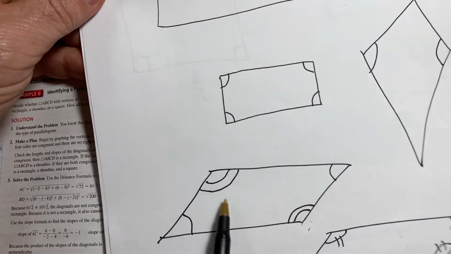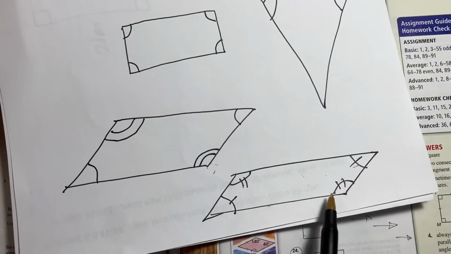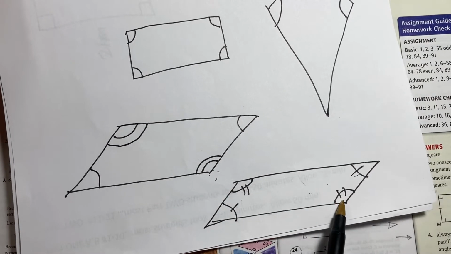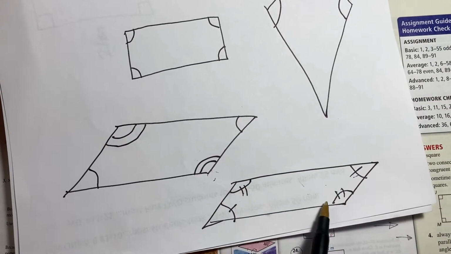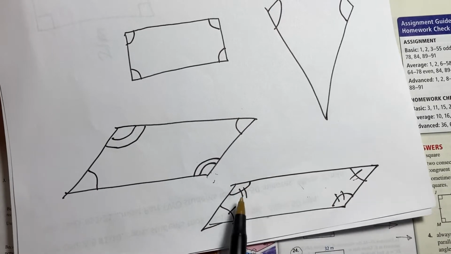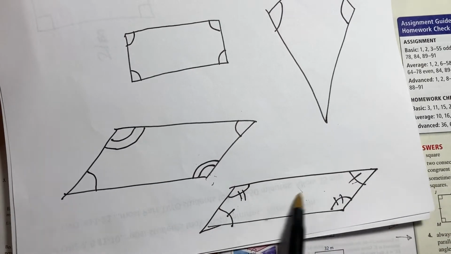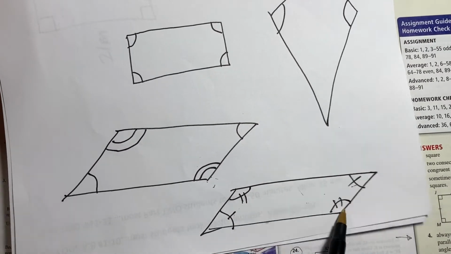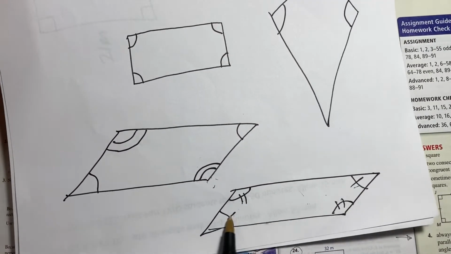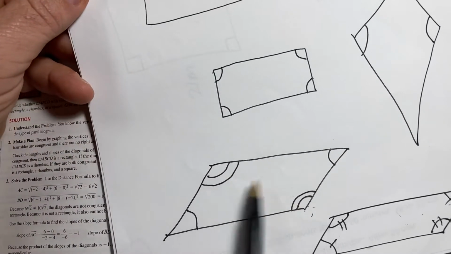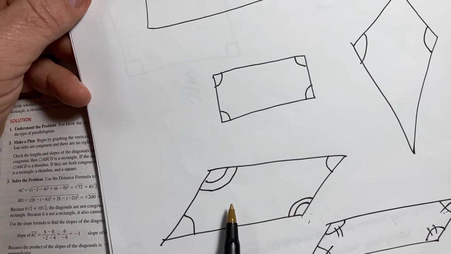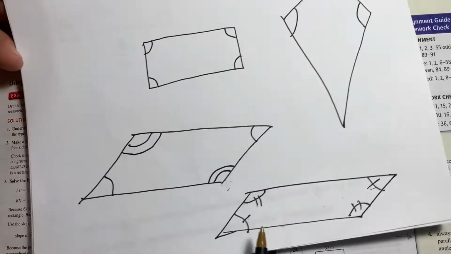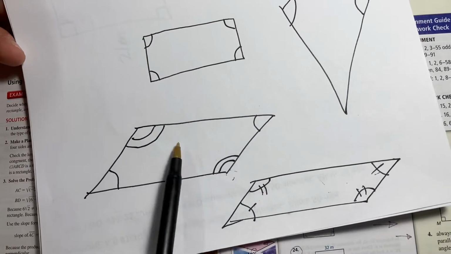Most other books don't do it this way. Most other books do something like this. 1 hash mark, 1 hash mark. Those angles are congruent. 2 hash marks, 2 hash marks. That means these 2 angles are congruent to each other. They're not congruent to these 2 because they only have 1 hash mark. These have 2 hash marks. So one set of angles that are congruent and a second set of angles that are congruent. This means the same thing. It's just done a different way. To me, this book is more confusing when they do that, but it's 2 different ways of saying the same thing.